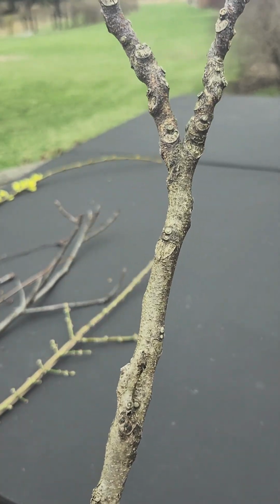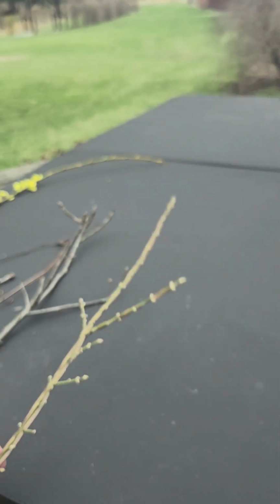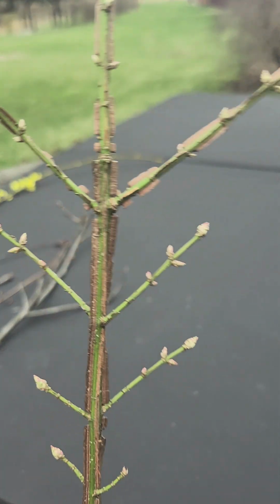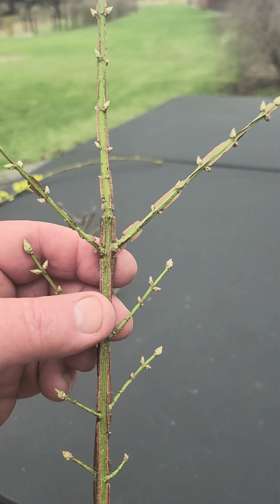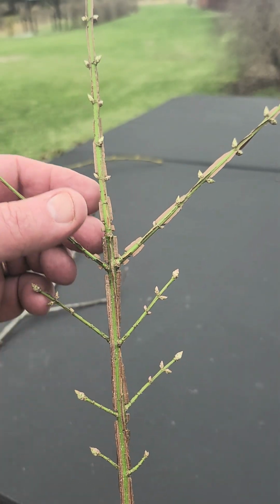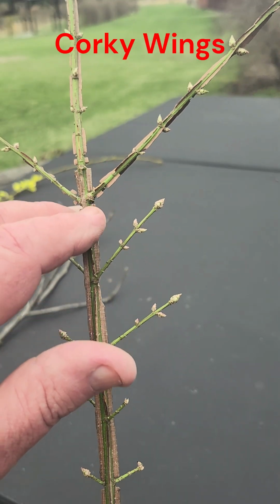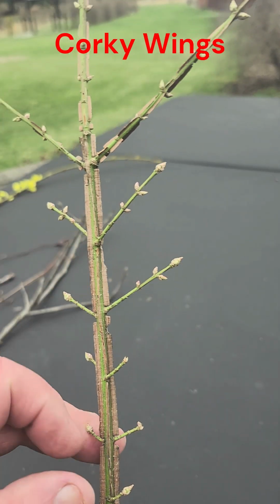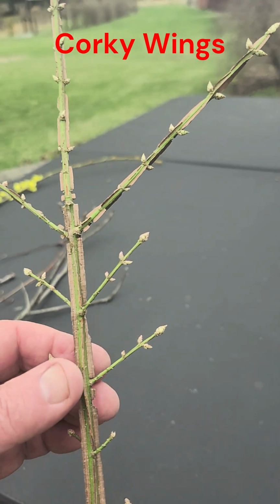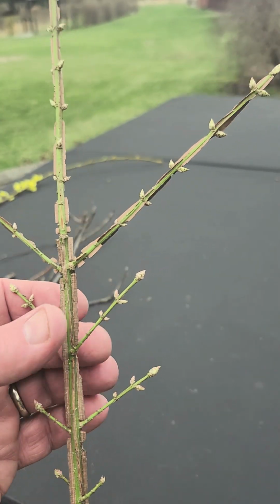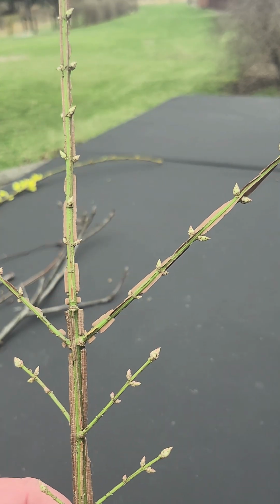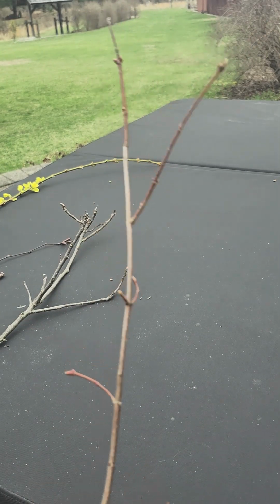Here's another unique thing to show you. Many people know burning bush, of course. That's a favorite for a lot of people. Not necessarily mine, but a lot of other people. First, the stems are green, and then they have these quirky wings on them. That's pretty unique. There's not too many plants that have those. Bur oak will have those. Sweet gum, and then, of course, the burning bush.